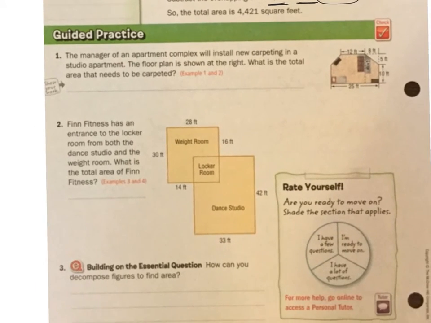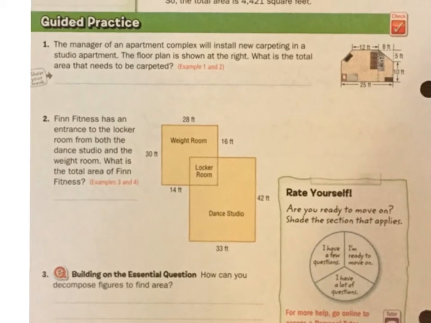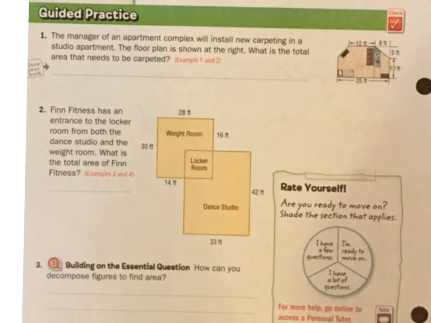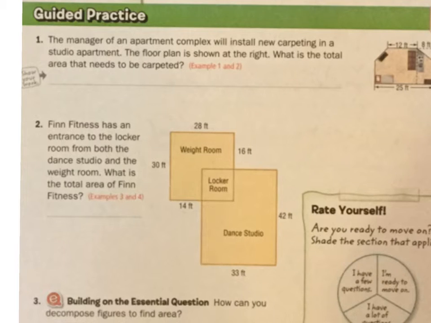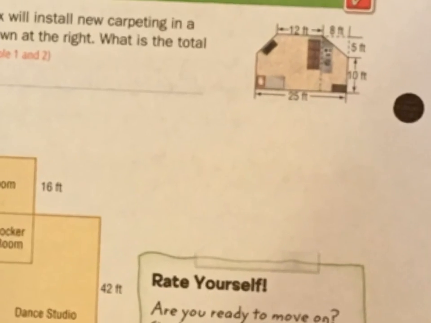Let's do some guided practice. All right, number 1. The manager of the apartment complex will install new carpeting in a studio apartment. The floor plan is shown at the right. What is the total area that needs to be carpeted?